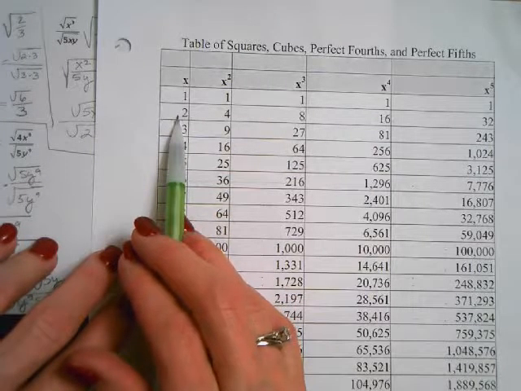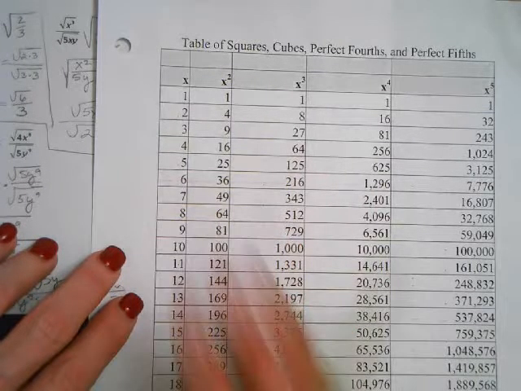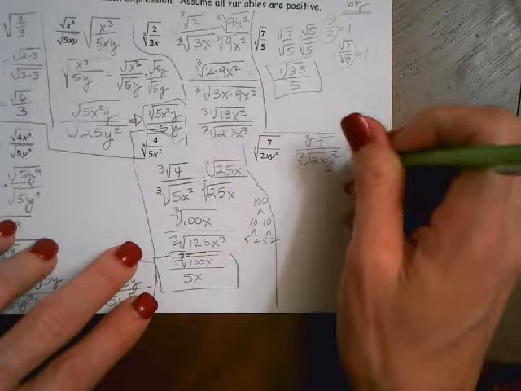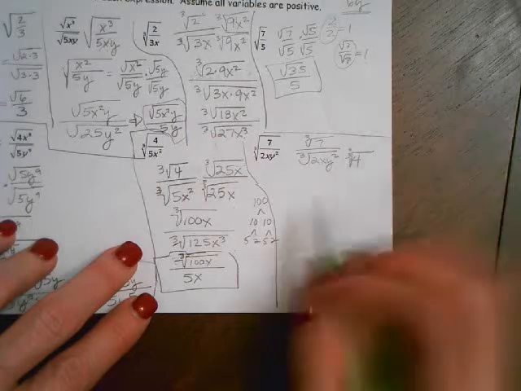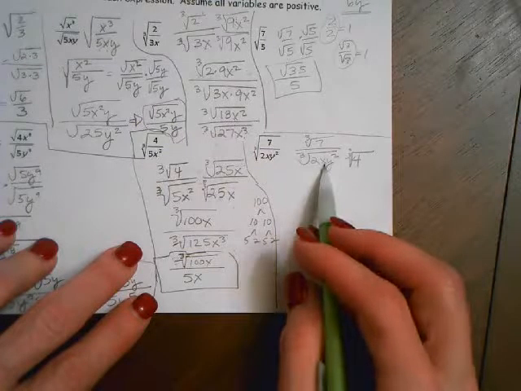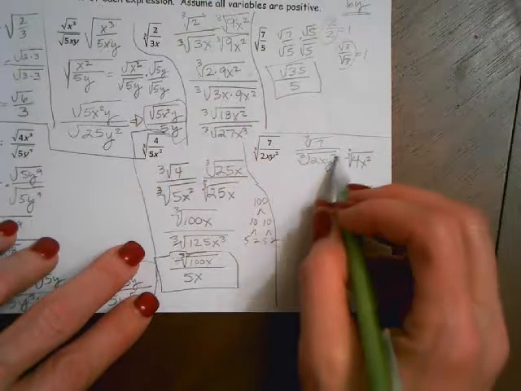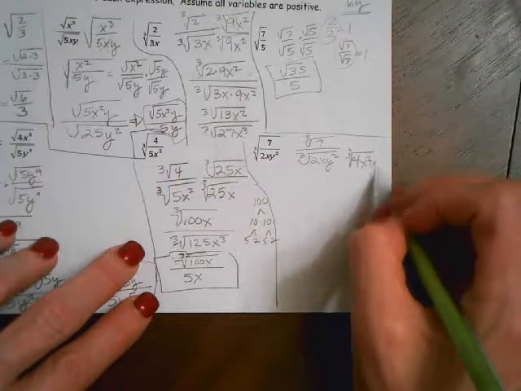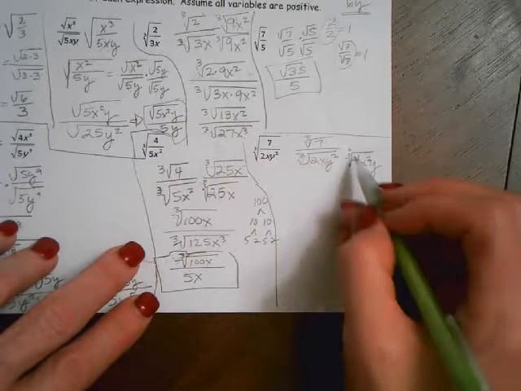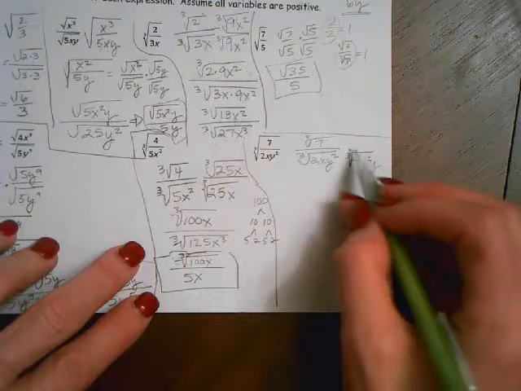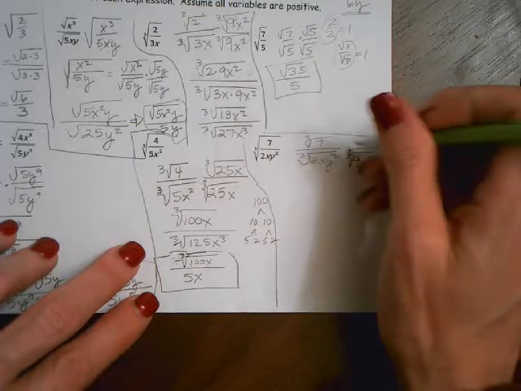Well, 2 to become a perfect cube would be 8, so I'd want to multiply it by 4. And then x, to make it a perfect cube, I need to multiply by 2 more x's. And then y squared to be a perfect cube, I need to multiply by 1 y. So if I take this and multiply it, I'd have 8x cubed y cubed, and that would be a perfect cube. So I need to multiply the top by it.